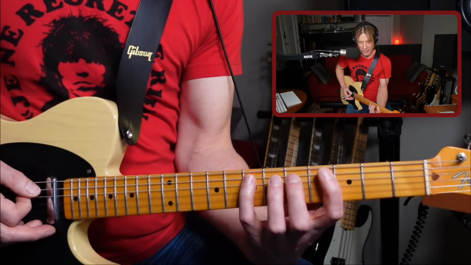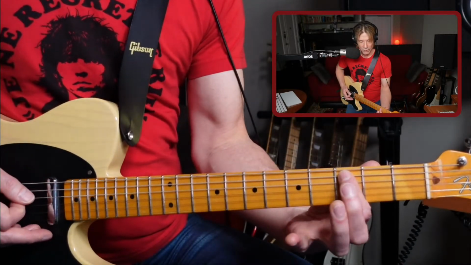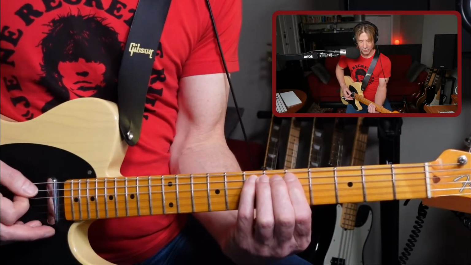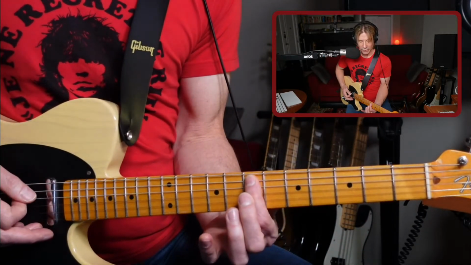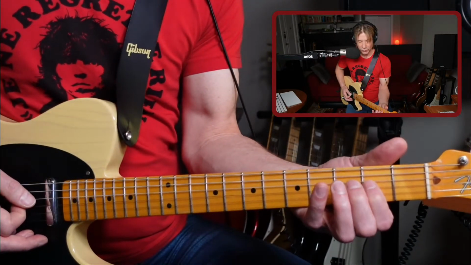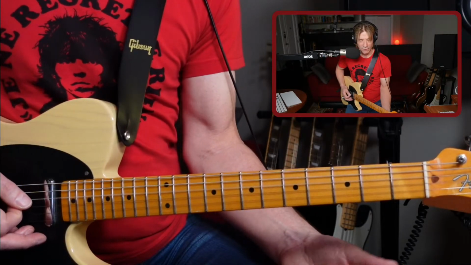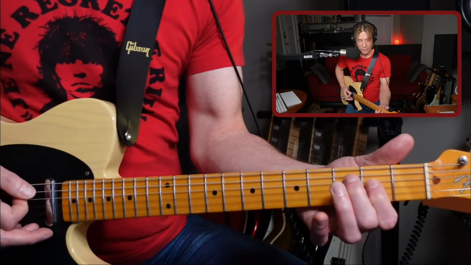So I'm going to play those next notes on the next string. Instead of playing the E on the A string, I'm going to play the E note on the next string, the D string. It just so happens to be here.